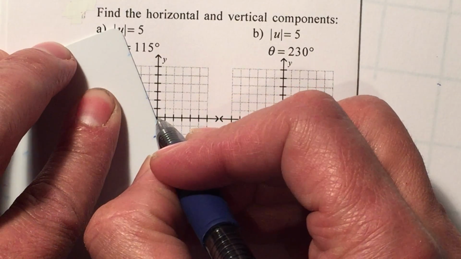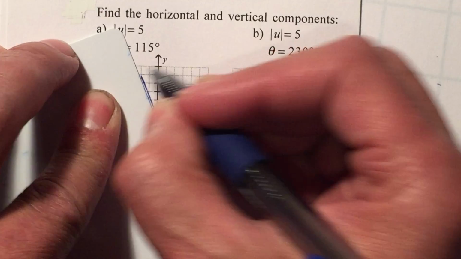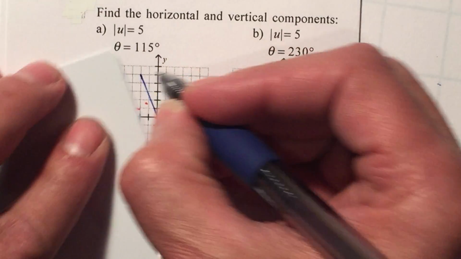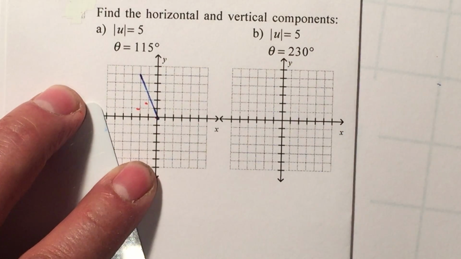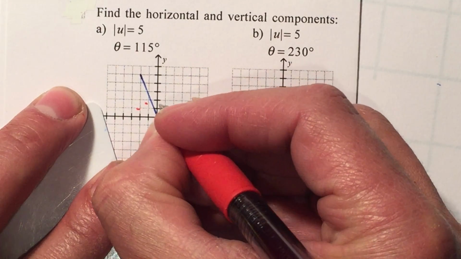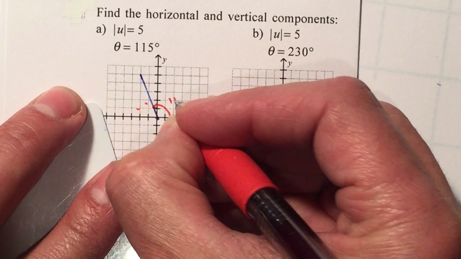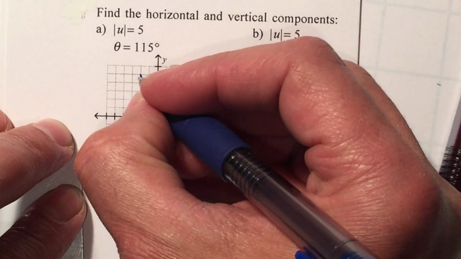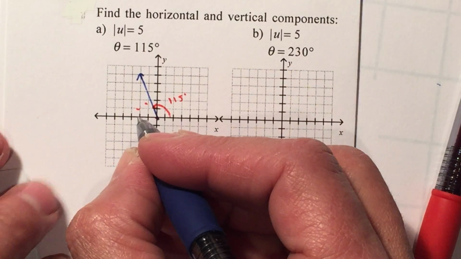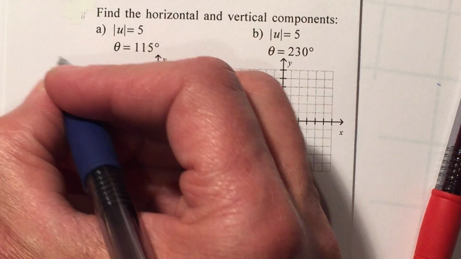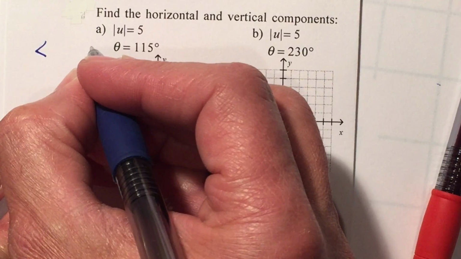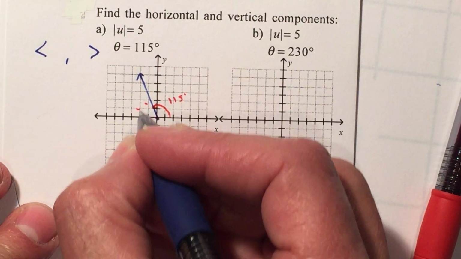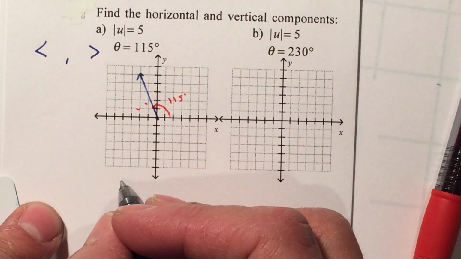And the length is 5. So 1, 2, 3, 4, 5. Maybe a little longer should be fine. And this is the 115 degrees. So therefore, automatically we know that whenever you find your vector, your A value will have to be negative and your B value will have to be positive.